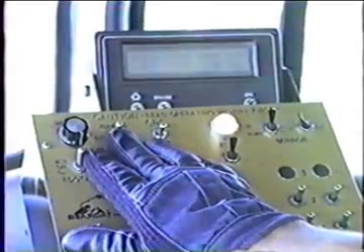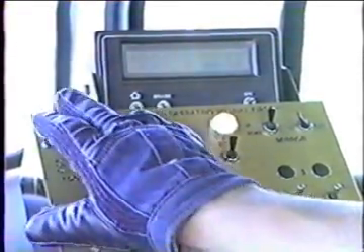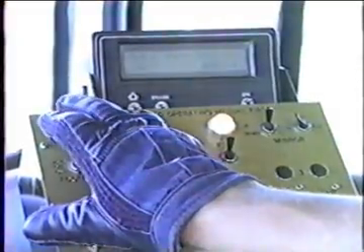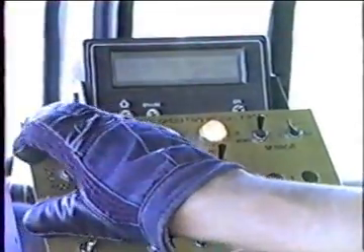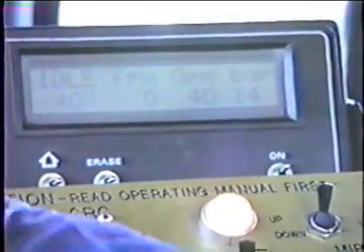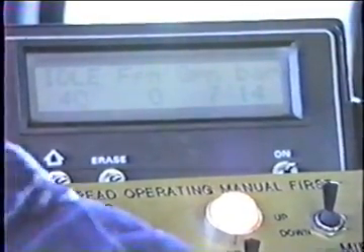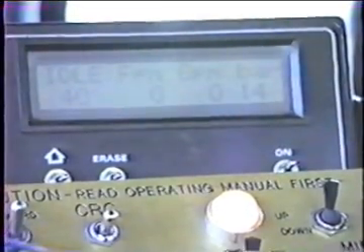To circulate the spray bar, forward position, and we can dial in the GPM. You can see the GPM reading there. There I'm turning it down to 0. There we see 0.